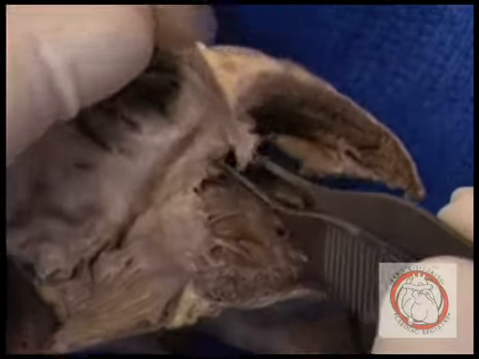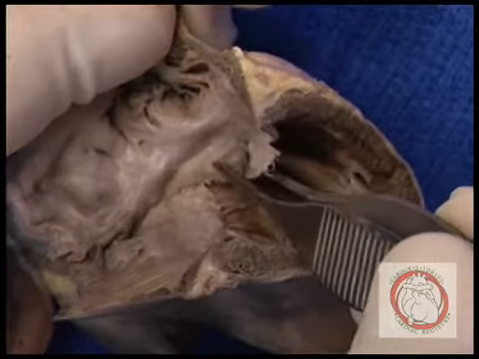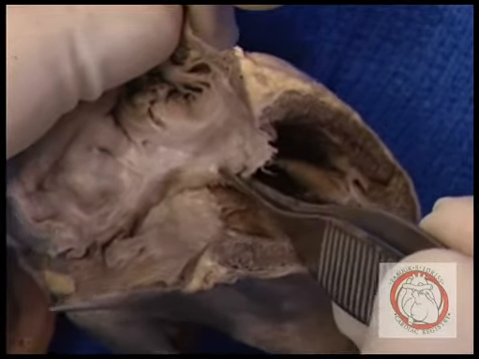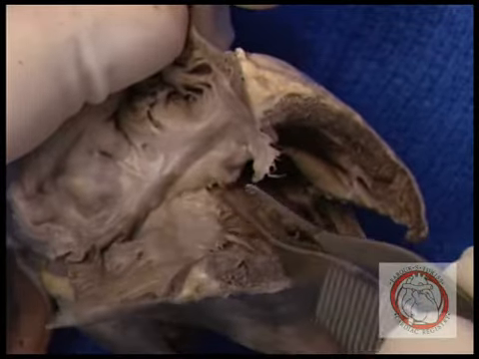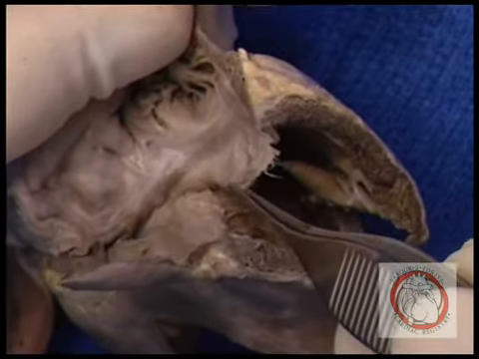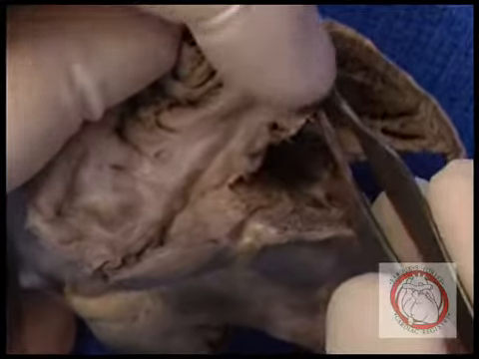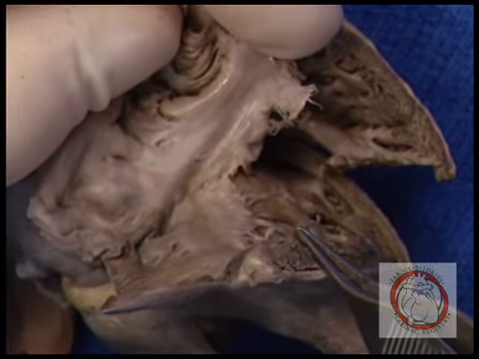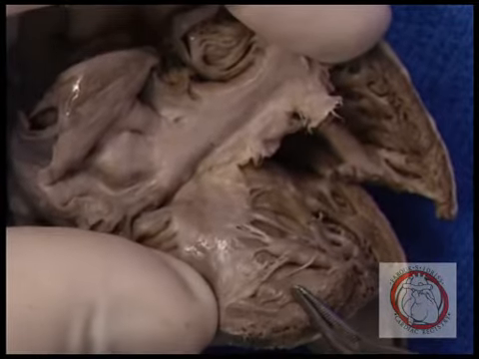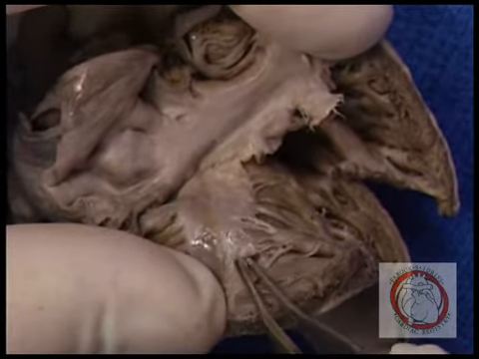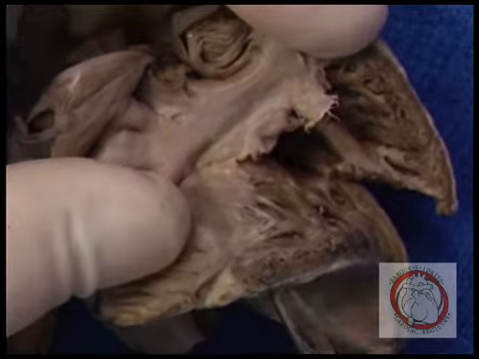The second of the leaflets, positioned anterosuperiorly, hangs down as a curtain between the inlet and the outlet of the right ventricle, and we'll look at that in a little more detail very shortly when we look at the overall structure of the right ventricle. This heart shows us very nicely, however, the third leaflet of the tricuspid valve.